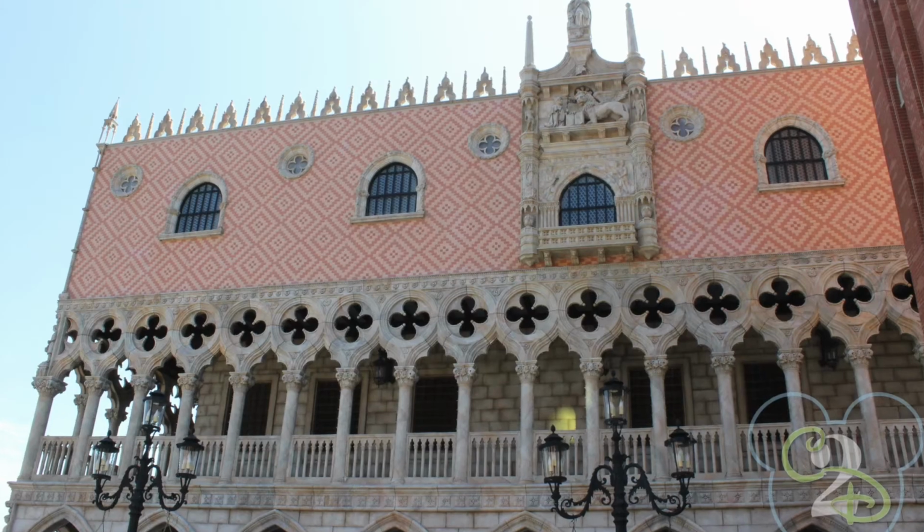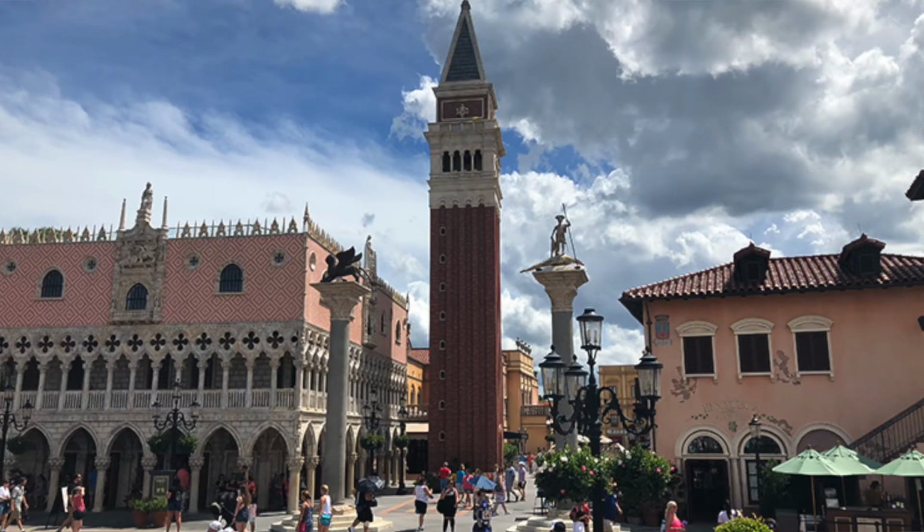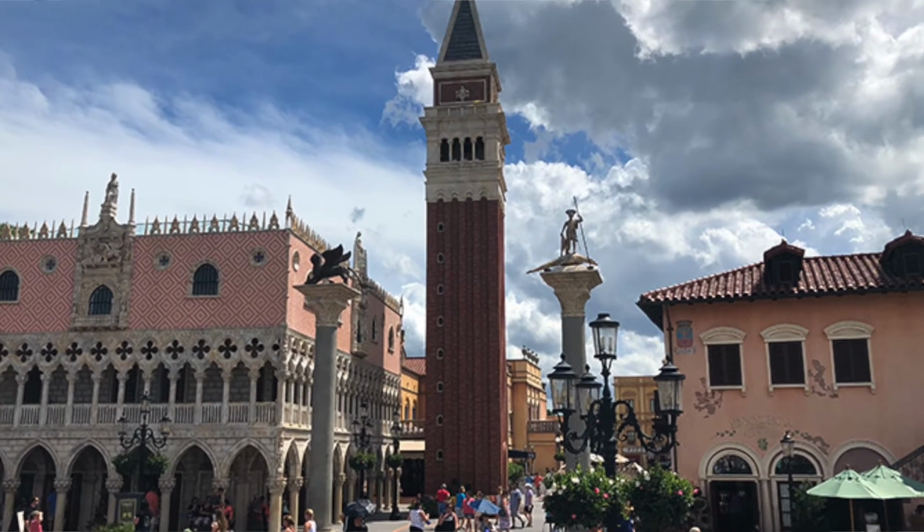Fact number three. As you enter the Italy Pavilion, the building on the left is Doge's Palace. This is the residence of the ruling Duke. So if you are the Duke of Venice, then you get to live in Doge's Palace. The tower next to it is St. Mark's Tower, and in the Italy Pavilion it's a fifth of the size as it is in St. Mark's Square. Absolutely, it's amazing.